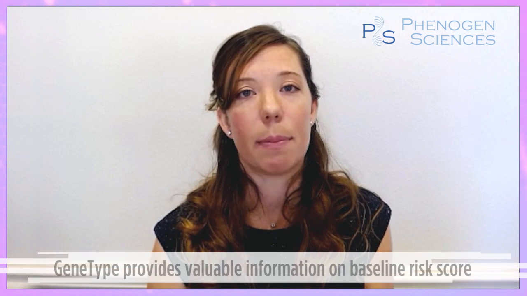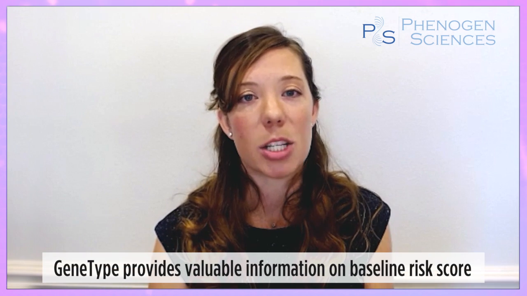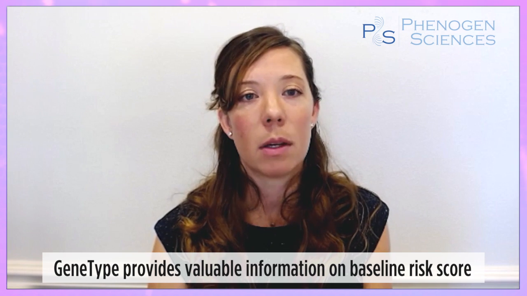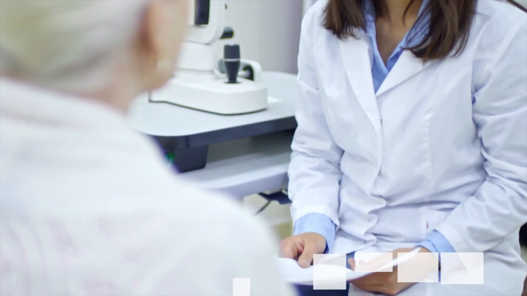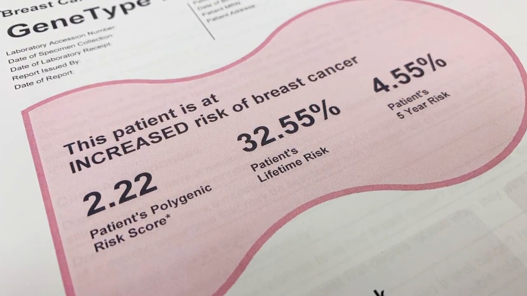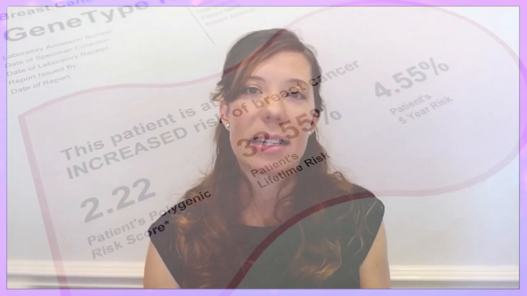If a woman has a risk factor that is not incorporated into GeneType, GeneType can still provide valuable information on her baseline absolute risk score. But when the results are returned, it is important for the clinician to keep in mind the impact of the additional risk factor and what it may have on the patient's overall risk score. An example of this can be as simple as parity status. A woman that has never given birth is at a slightly increased risk of breast cancer. This additional risk factor will have a slightly insignificant effect on the absolute risk score provided by GeneType, but it is still important and worth discussing between the patient and clinician.